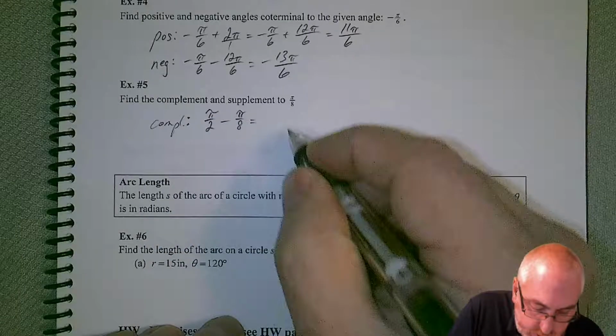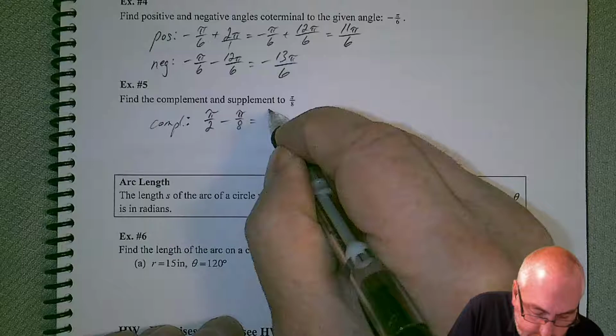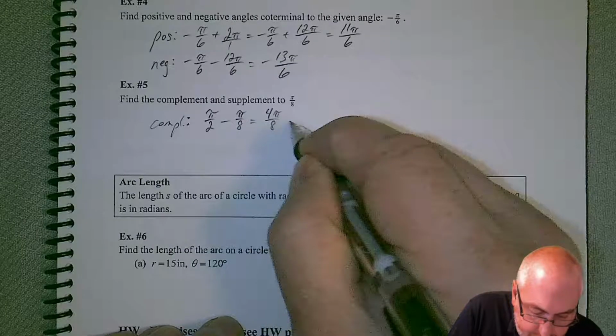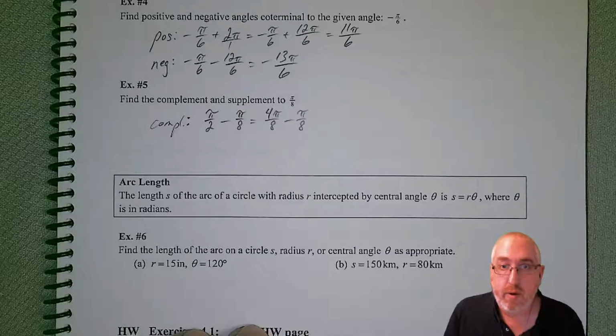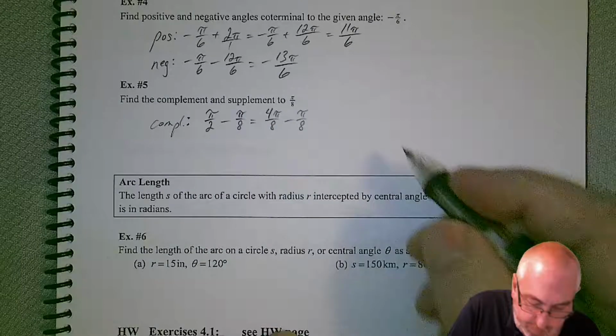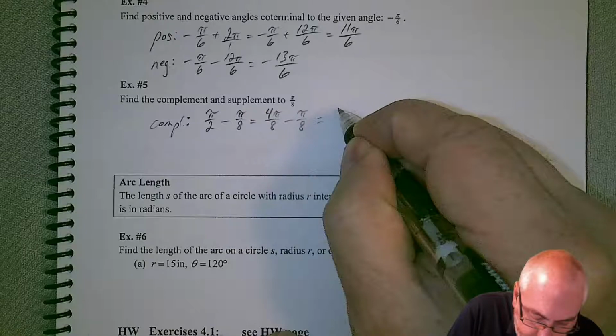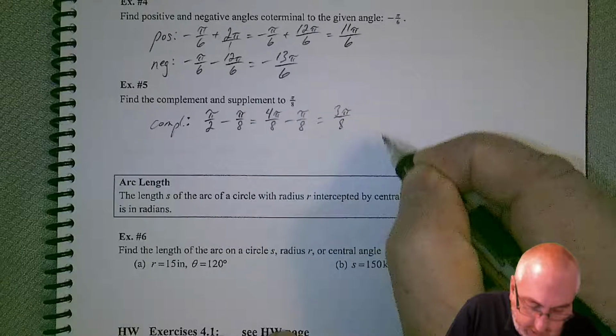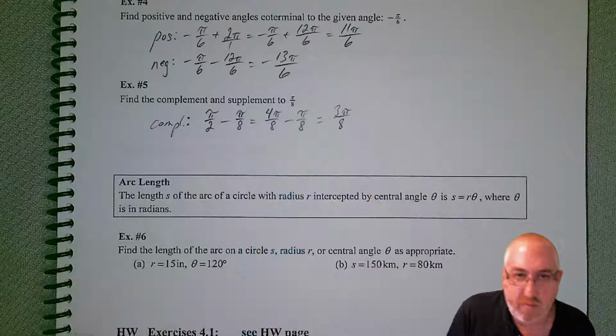So we can quickly get an LCD for this. So 4 pi over 8 minus pi over 8 should give us 3 pi over 8. Now again, they didn't have units on the original problem, so we'll leave them off.